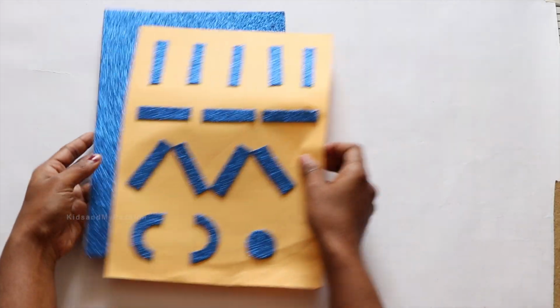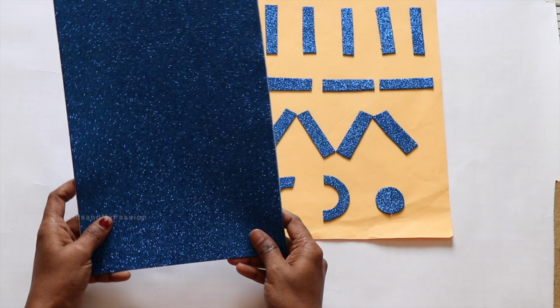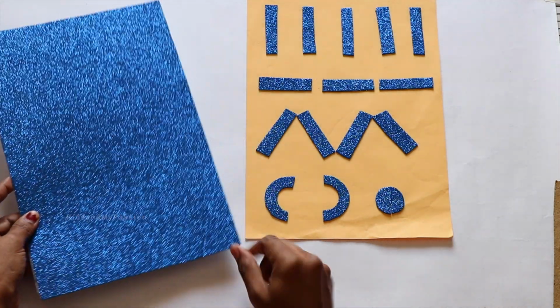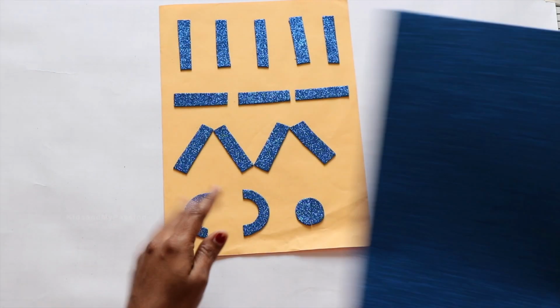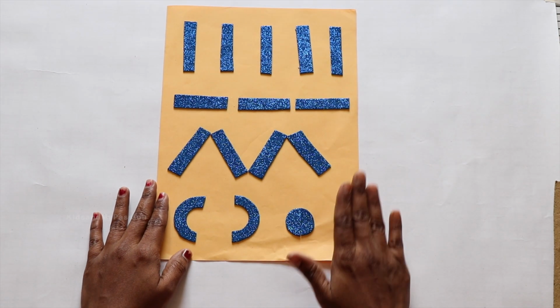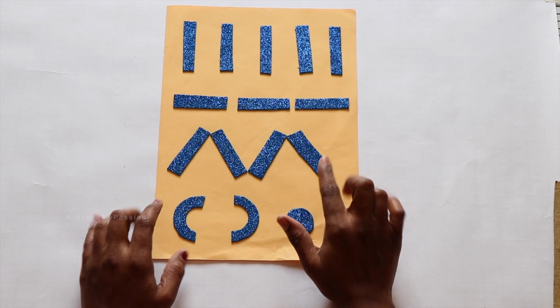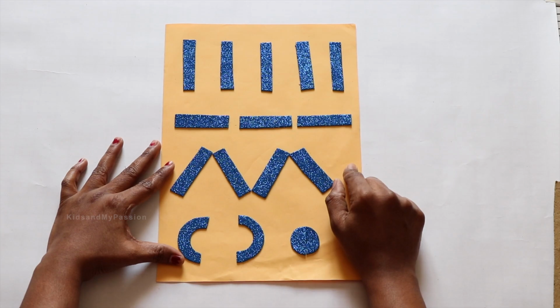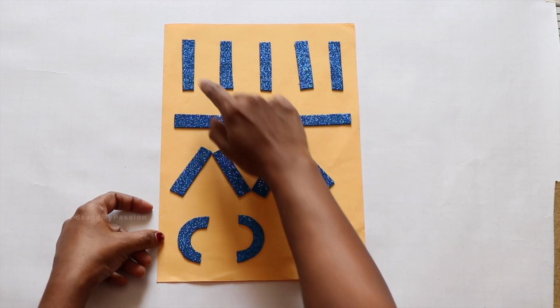Next DIY, which is made by using the foam sheet. It's the adhesive foam sheet, where you can cut different patterns like this. Instead of using sandpaper, I made use of this glitter foam sheet. They will be learning the pattern like standing line.